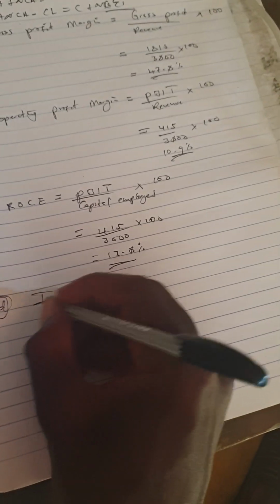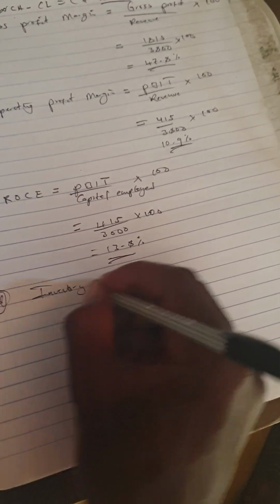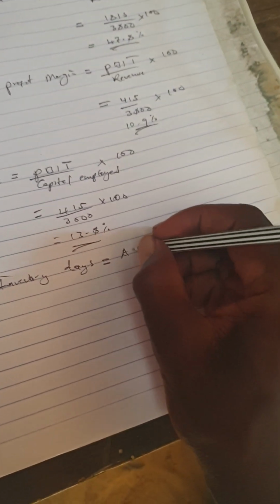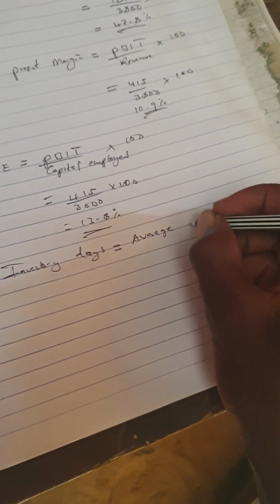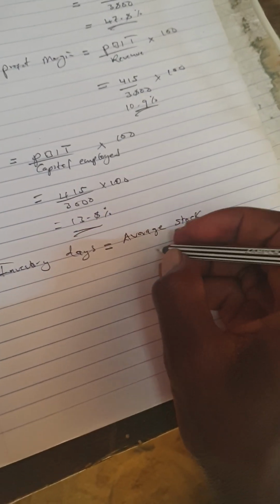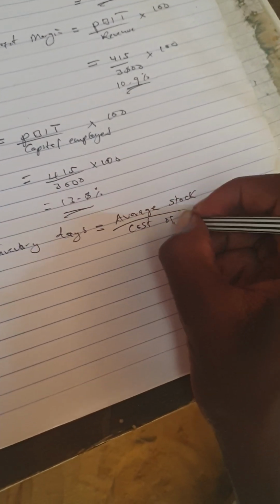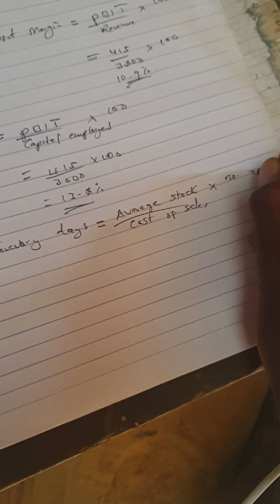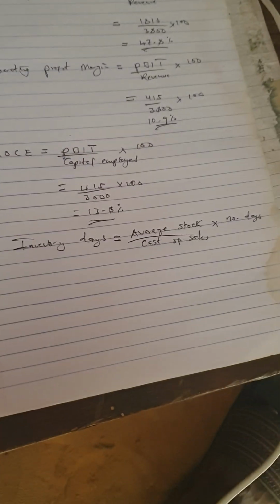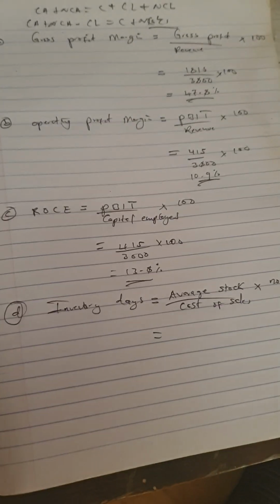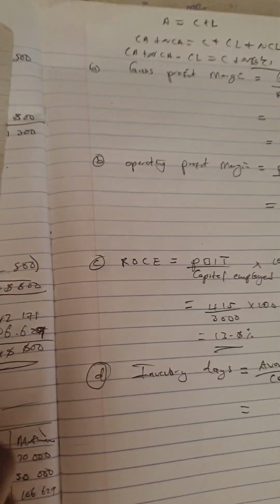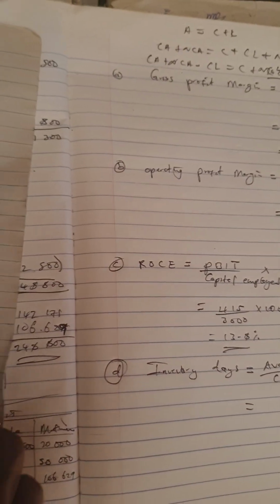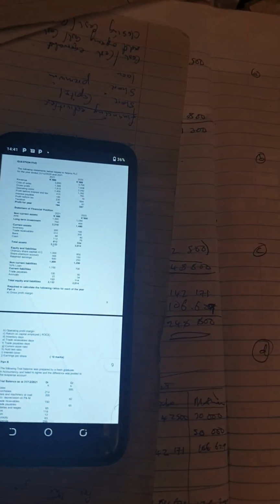Next, inventory days. For inventory days, it is average inventory or stock divided by cost of sales times the number of days. Our average stock is calculated by adding opening stock plus closing stock, then dividing the figure by 2. That is our average inventory.